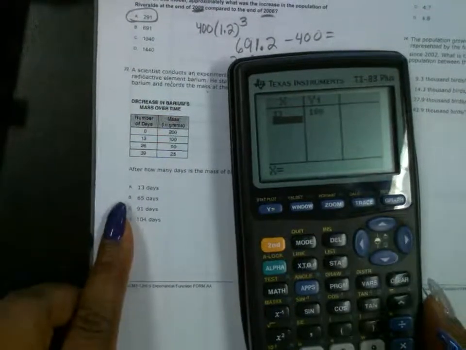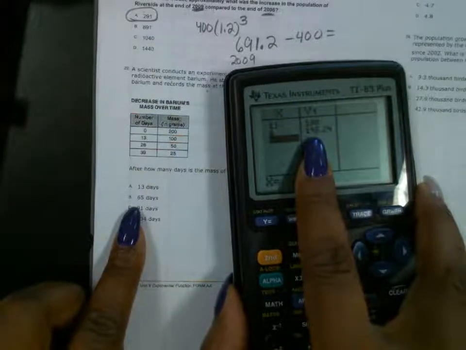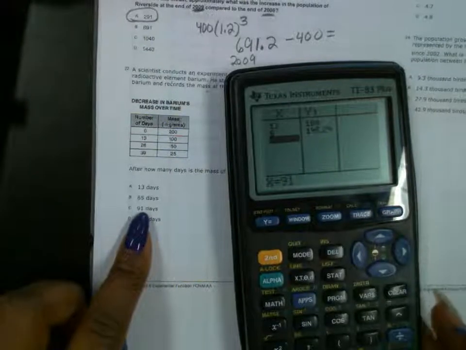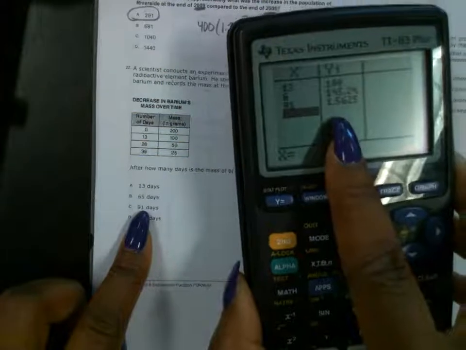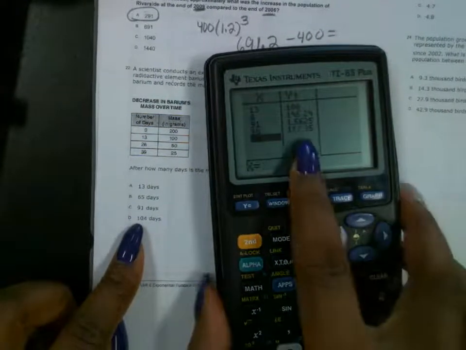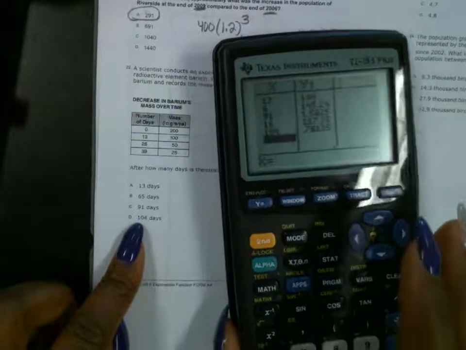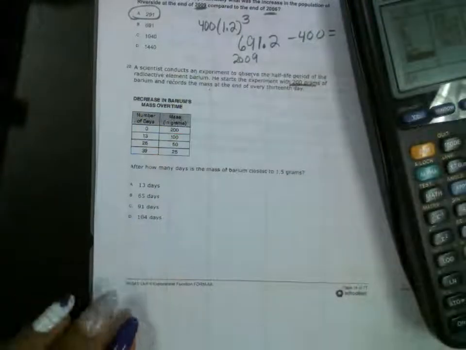It's 100. 65 doesn't give me 1.5 grams. 91 gives me close to 1.5 right there. 104 doesn't give me 1.5. So 91 days is my answer there.